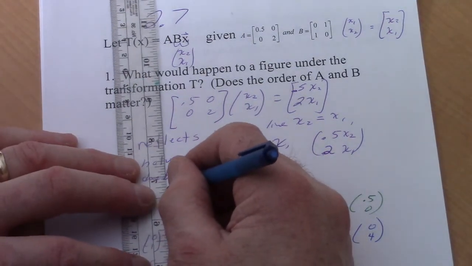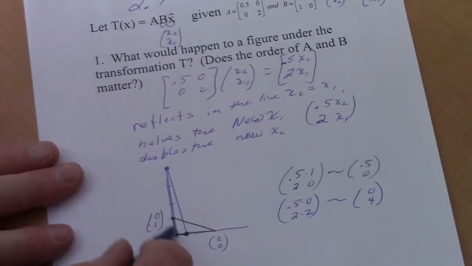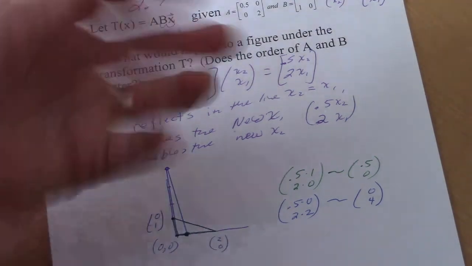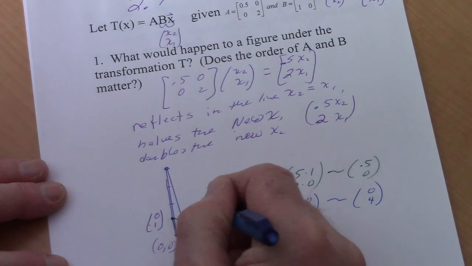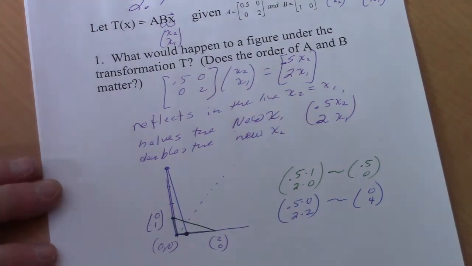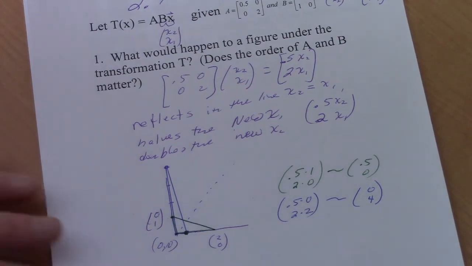So it gives you, the vertical length is cut in half, the horizontal length is doubled, and it's reflected in that line x sub 2 equals x sub 1. Like that. Okay? So that is it for that problem.